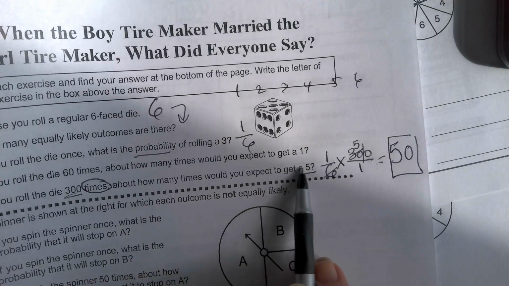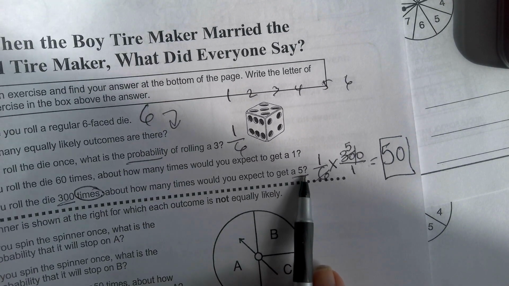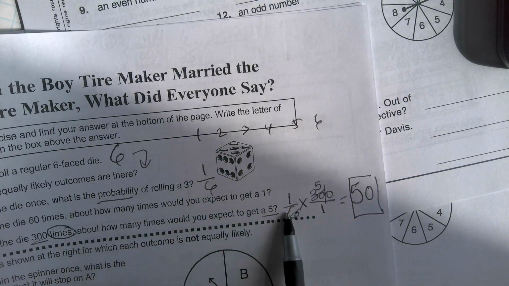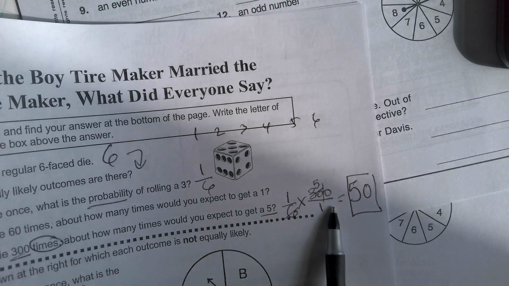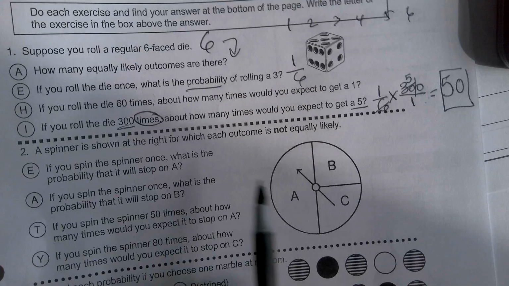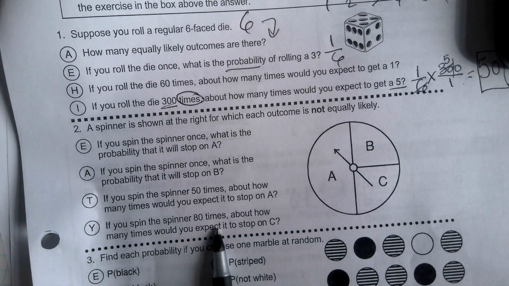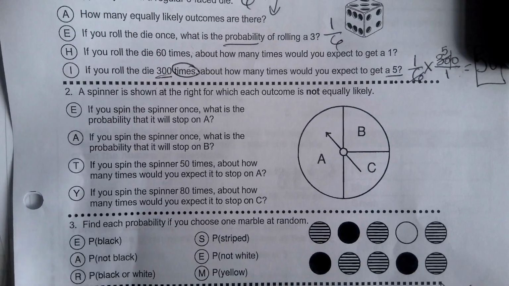Because you have to find the probability of getting a 5 first. So the probability of getting a 5 is 1 out of the 6. And then we multiply it by the number of times we're going to roll it. So these will be singular probabilities. I'm going to do one of these like this, the letter Y, and then you're going to do the rest.